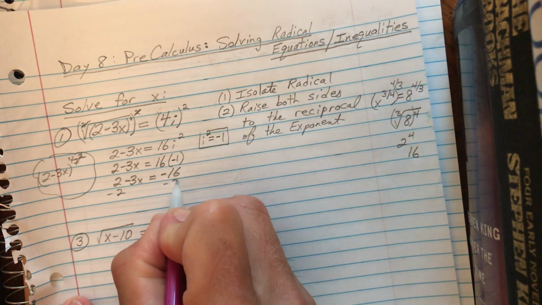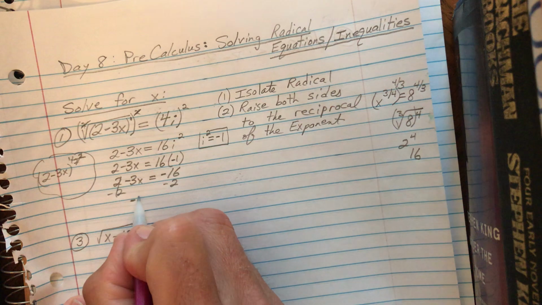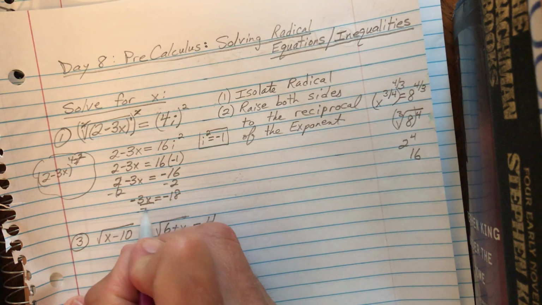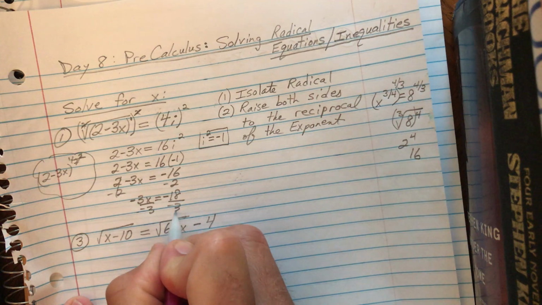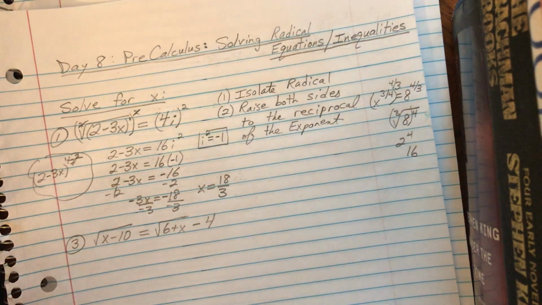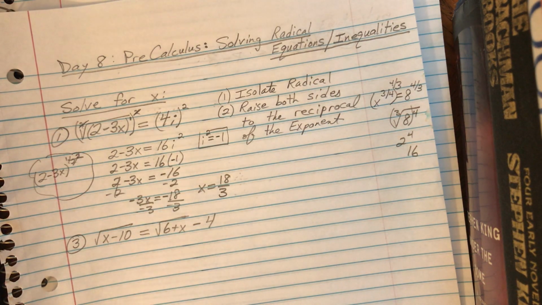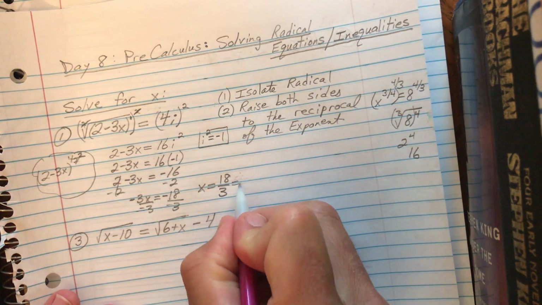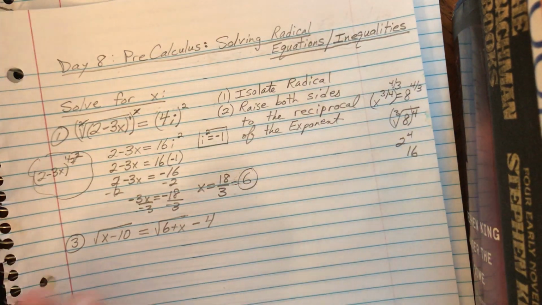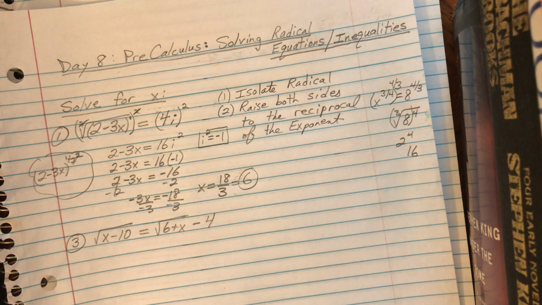Subtract 2 from both sides. Negative 3x equals negative 18. Divide by negative 3. x is 18/3, which is 6. 18 divided by 3 is 6. Now in all these questions you should really check your answers.